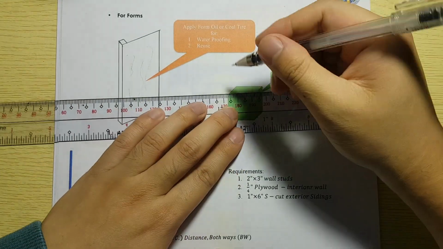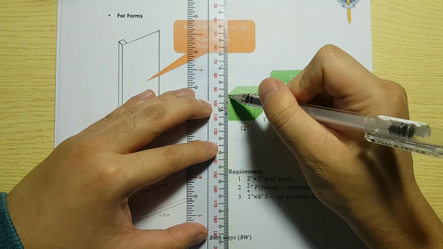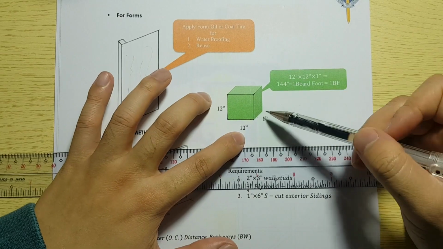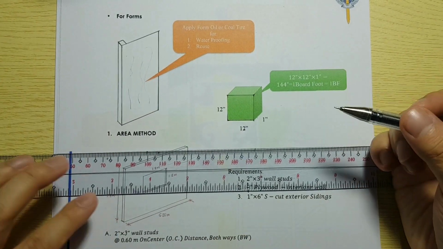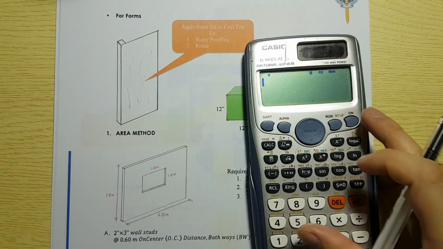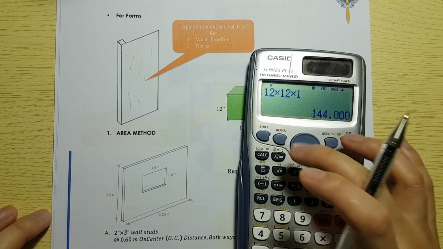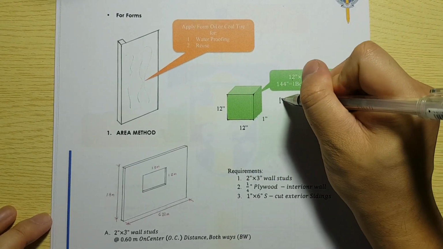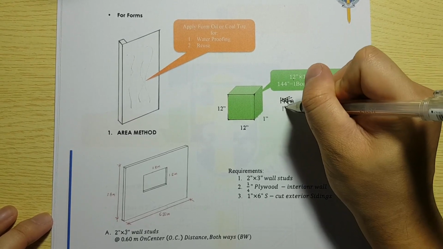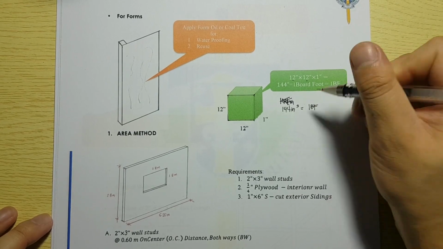So this is a box with the dimension of 12 inch by 12 inch, and it has a thickness of 1 inch. So 12 inch times 12 inch times 1 inch is equivalent to 144 cubic inch, which is equivalent to 1 board foot.